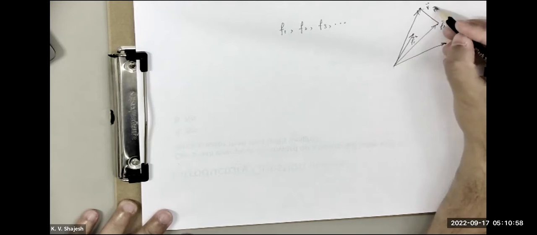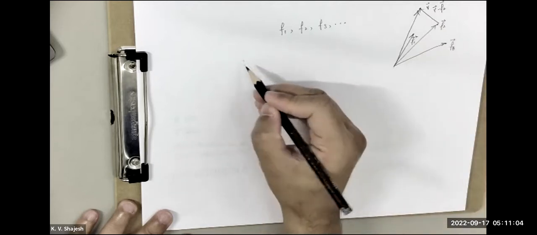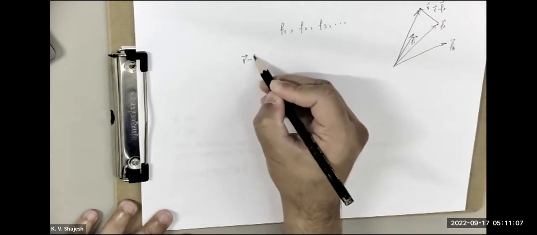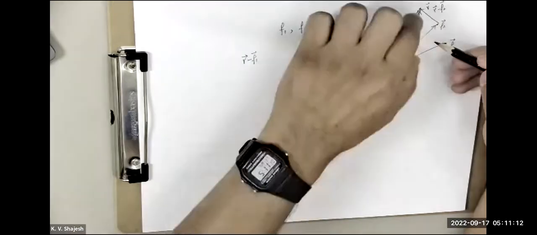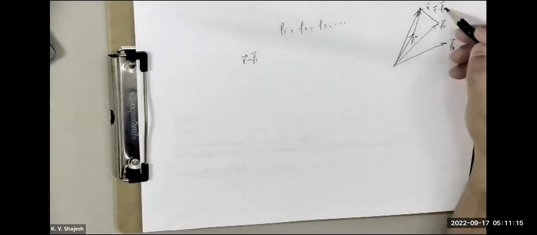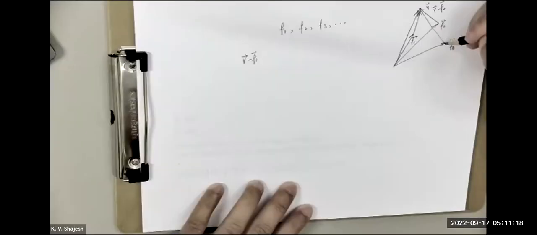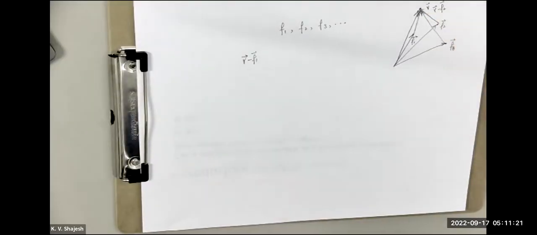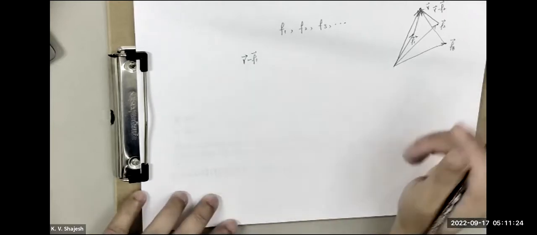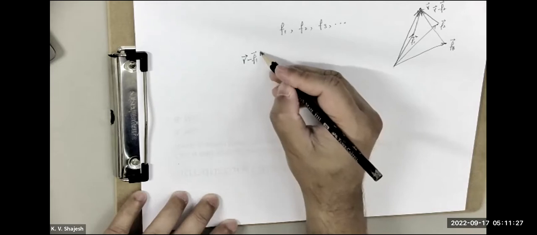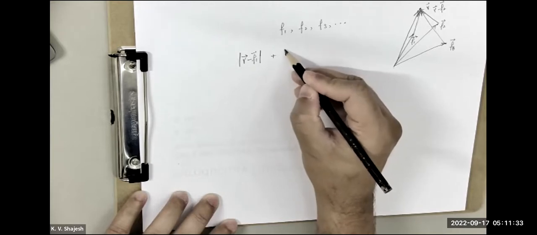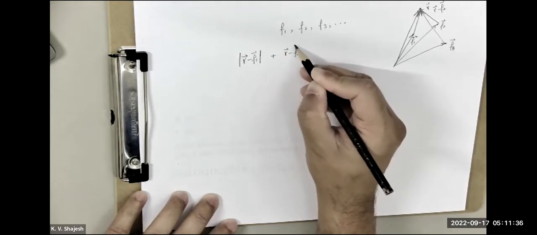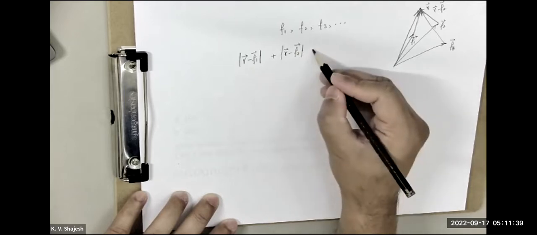So this is R minus F2, for example. R minus F1 is this line here, the difference between the two points. R minus F2 is this, and R minus F3 is this here. That's too much clutter at this point. But what I'm trying to say is that the length makes it a magnitude. So R minus F1 plus R minus F2, vectorially, and then you take the length, right?